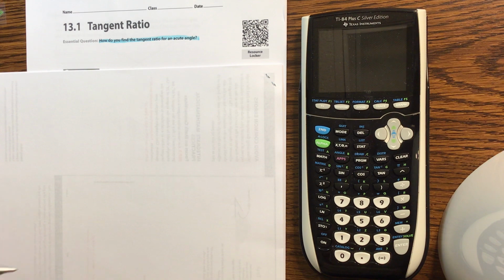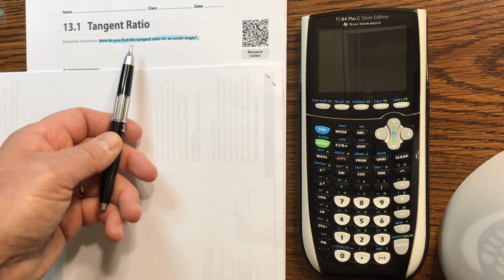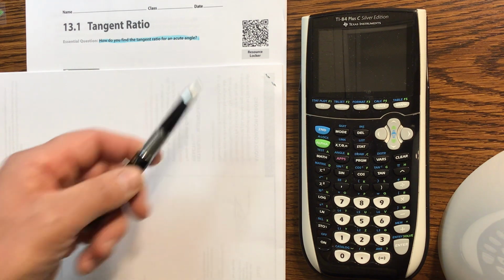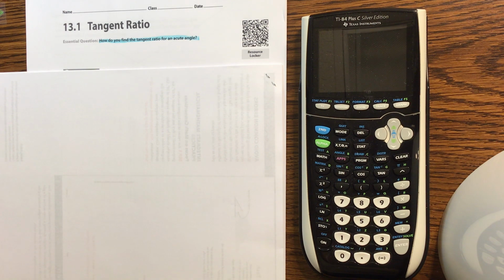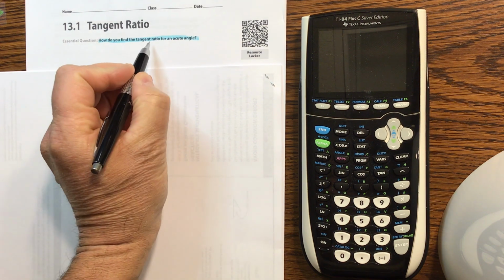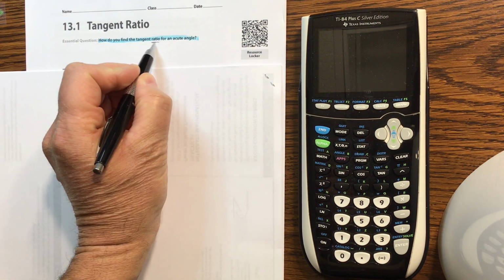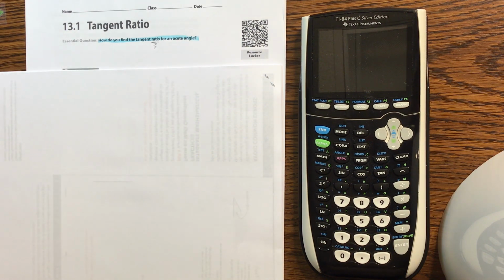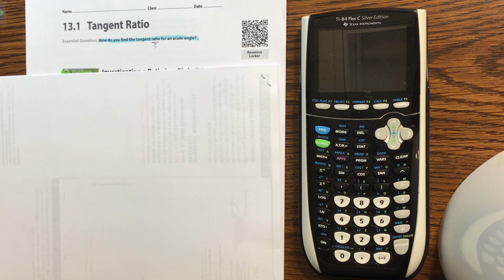So the essential question for today is, how do you find the tangent ratio for an acute angle? Now again, the key word here is ratio. Okay, and you're all familiar with ratio. Ratio is just a fancy way of saying a fractional representation. Now, when you see the word tangent, again, this has nothing to do with vertical lines or anything like that. It's just a play on words, okay?